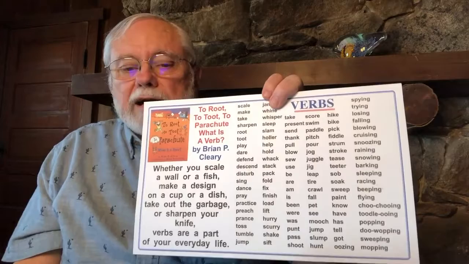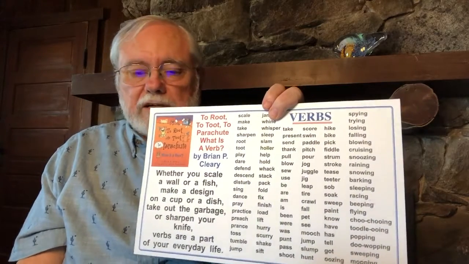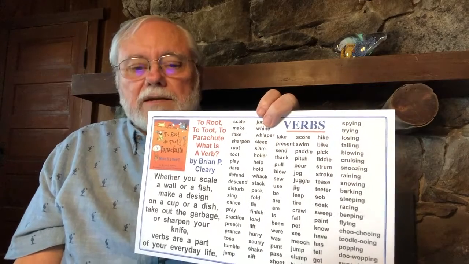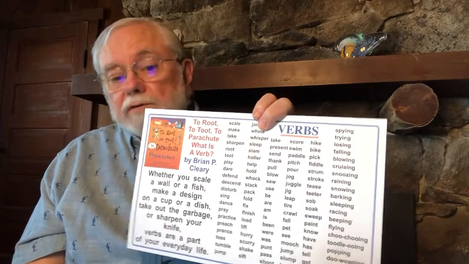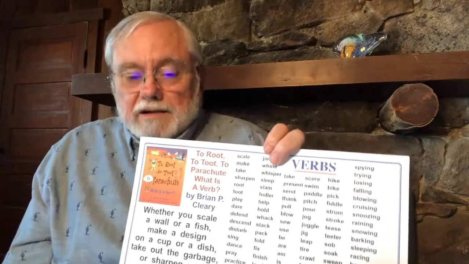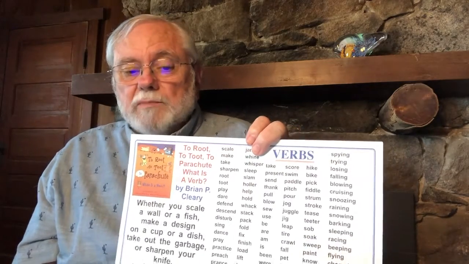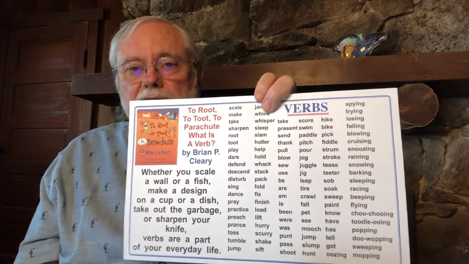We can go back to Brian Cleary, and here's a whole book with all of these verbs in it. It's called To Root, to Toot, to Parachute, and it reads, whether you scale a wall or a fish. So when you scale a fish, you take your knife and take off the scales, but when you scale a wall, you climb it. Or make a design on a cup or a dish, or take out the garbage or sharpen your knife. Verbs are a part of our everyday life. So verbs tell us all the different ways that we can move.